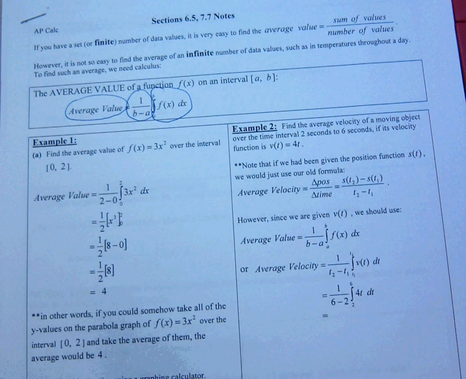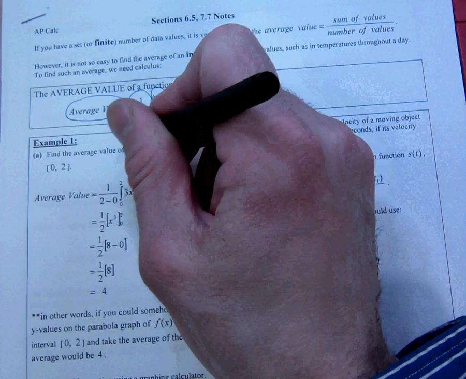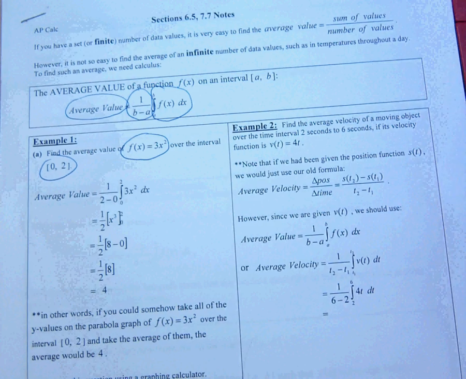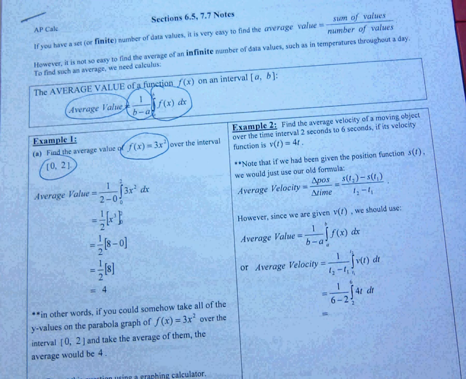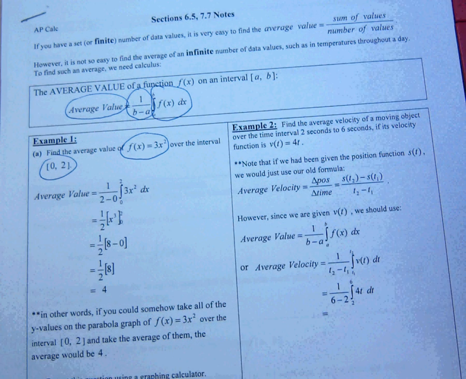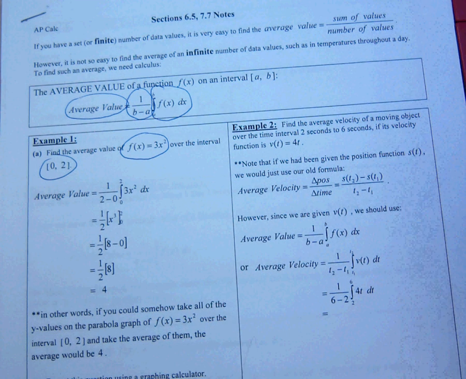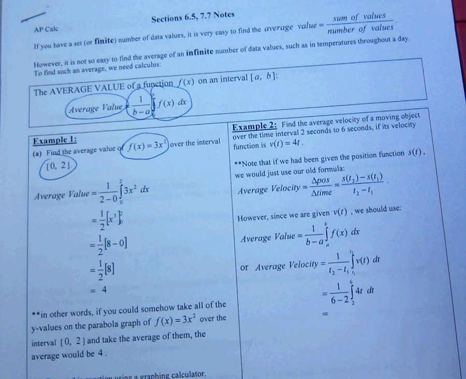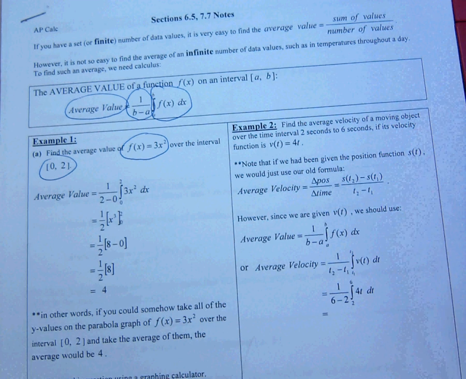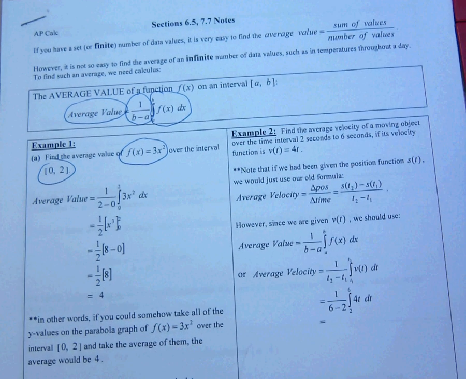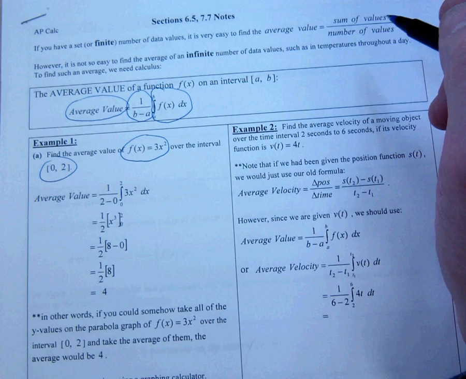But anyway, let's look at an example. Suppose I want to find the average value of this function over the interval 0 to 2. Obviously, there's an infinite number of data values in there, because you can keep adding more and more decimal places and get an infinite number of values. Agreed? So how do we find the average of all those function values? It's real simple.